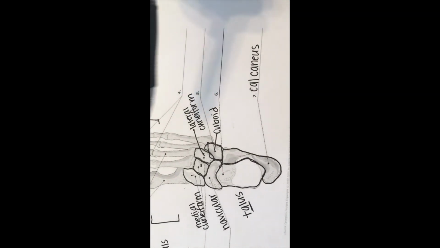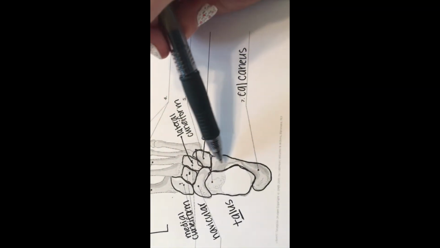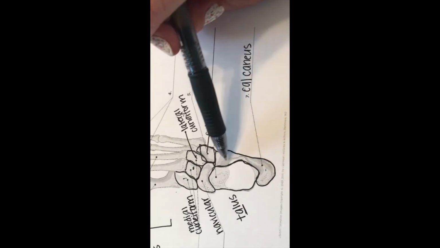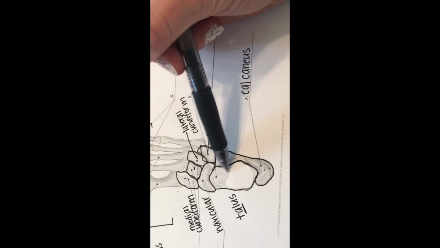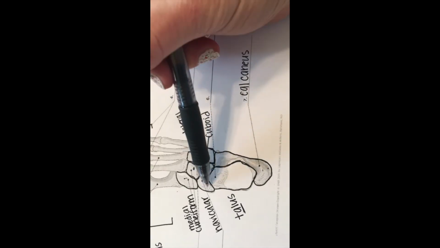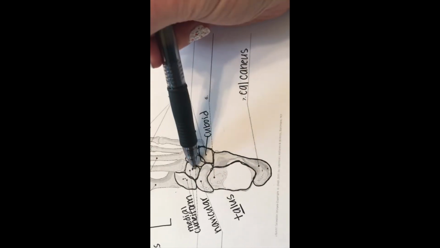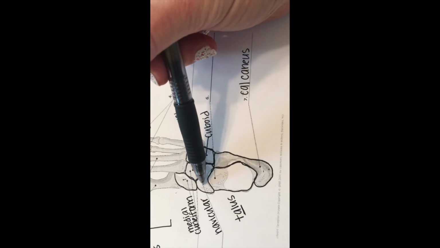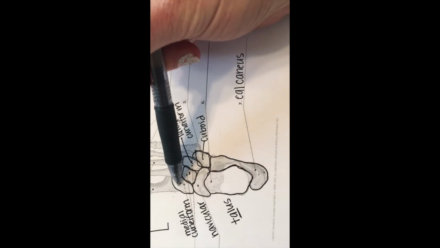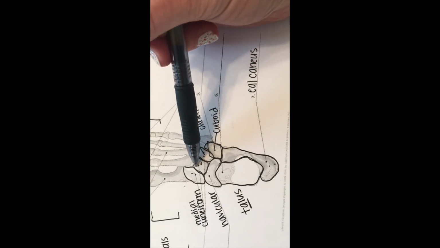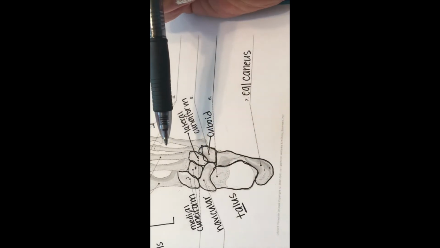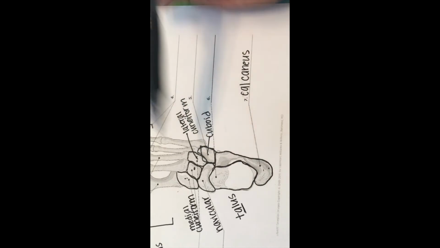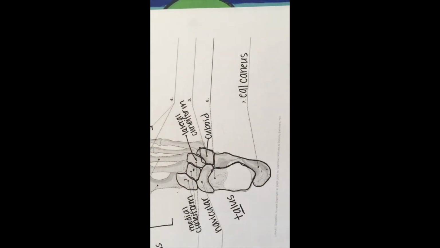So again, with the bones of the smaller foot, we have our calcaneus, which you get calluses on your heel. You have your talus, which is the taller bone. You have your navicular, which is going to navigate these three smaller guys, which are your cuneiform bones. We have our medial, our intermediate, and then our lateral cuneiform, and then we have our cuboid out here.